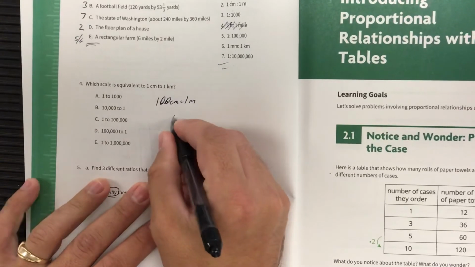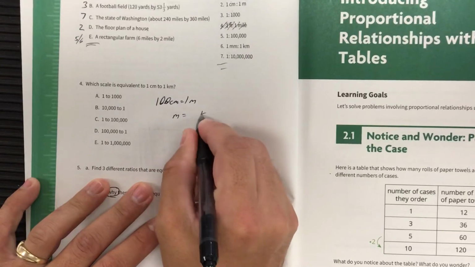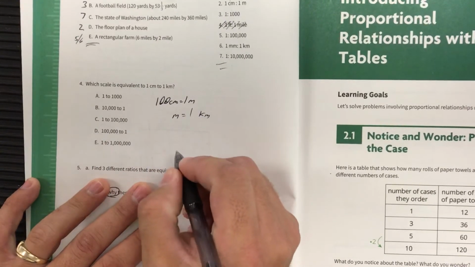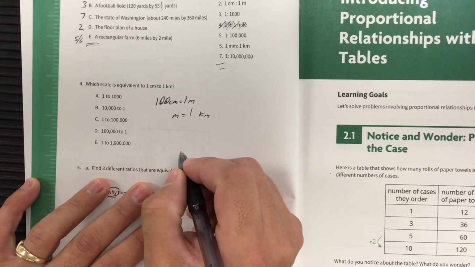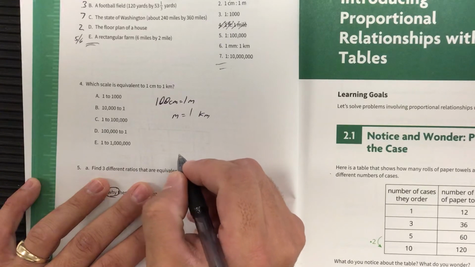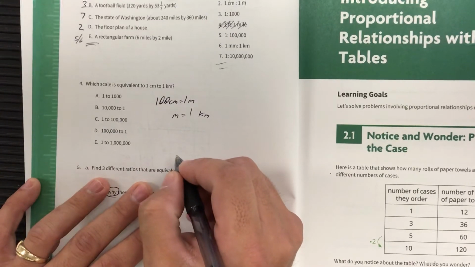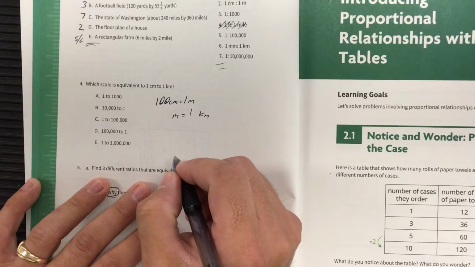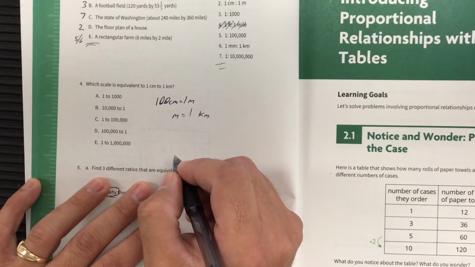Rylan, how many meters are in a kilometer? 100,000. That might be the answer, but I just want to know how many meters are in a kilometer. What's that? Nope, more than that. Less than 100,000. 1,000?